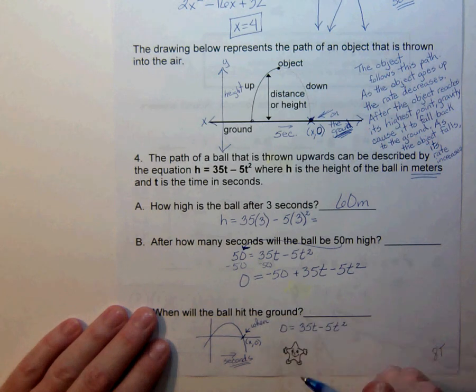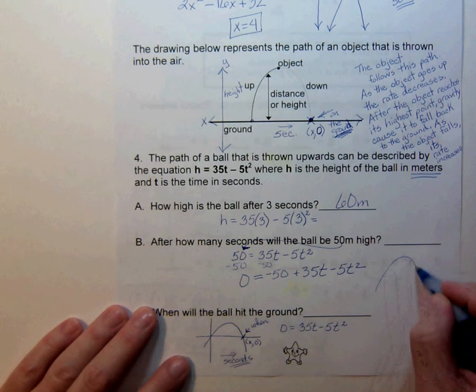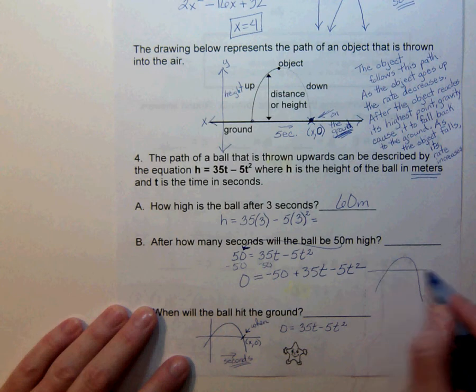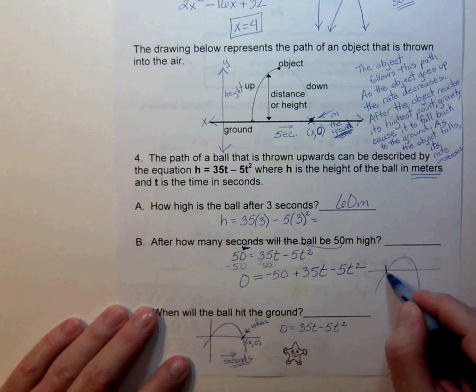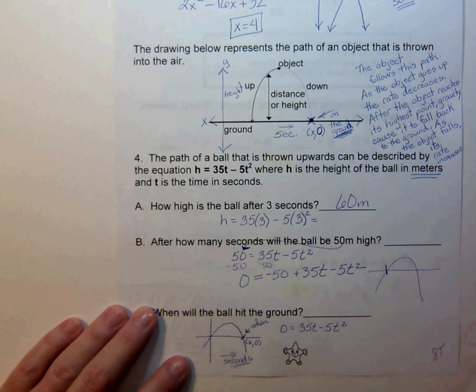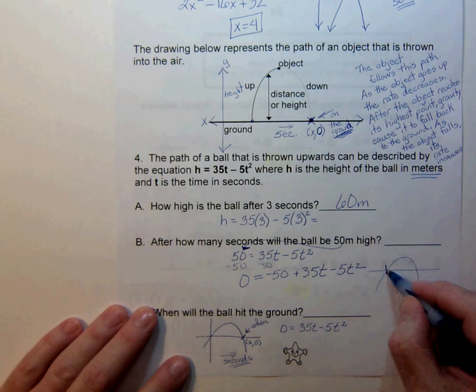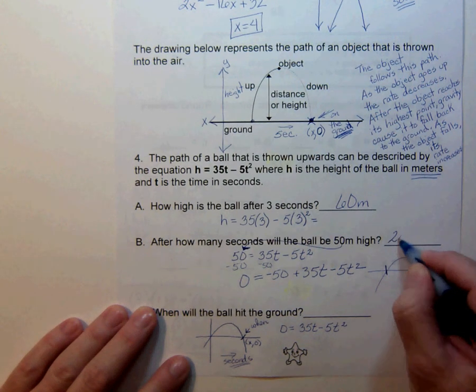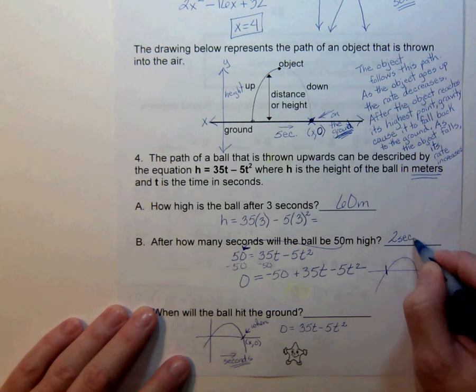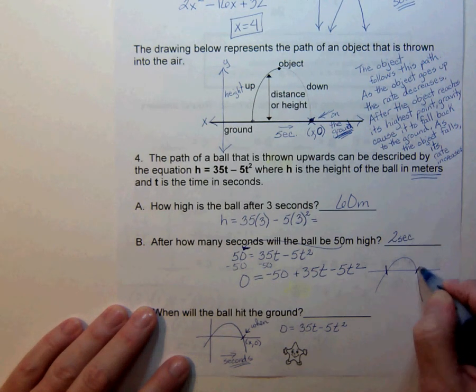Throw it into your calculator and you're going to see it go up and then back down. And what's going to happen is it's going to be at 2 numbers. One time that it goes up to this one, it's going to be in 2 seconds. It will reach that point again when it hits the other solution.